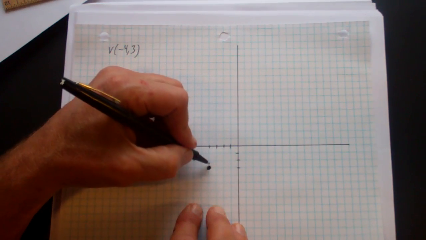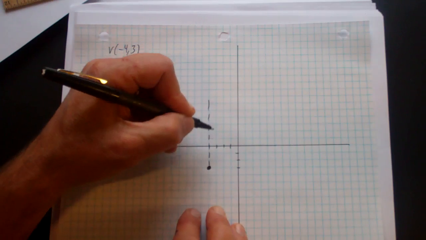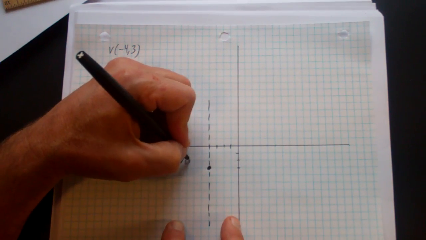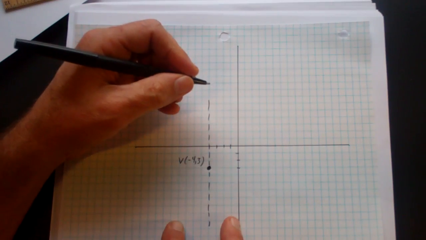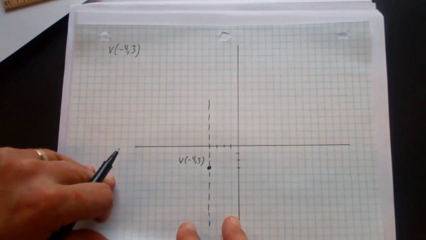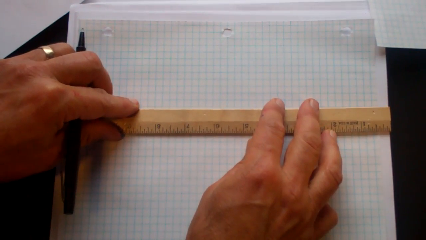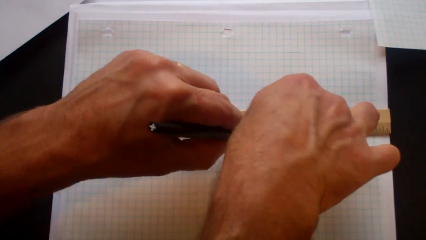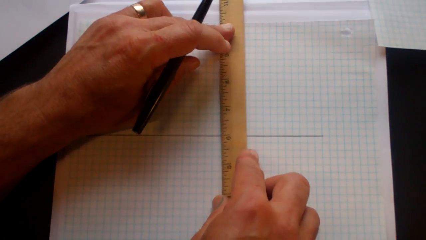I know that the axis of symmetry is going to go through the vertex. So here's the vertex, that's minus 4, 3. Uh-oh, I messed up. Let's try that again. It's a minus 4 and a positive 3. So it's important to realize that even when you know how to do this, you can make mistakes. You just stop and start again.